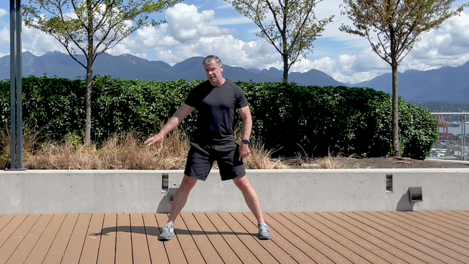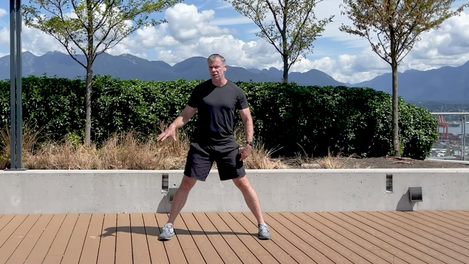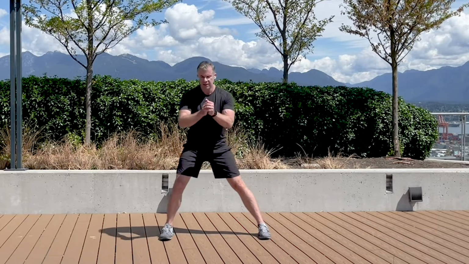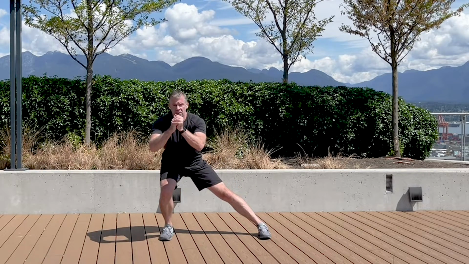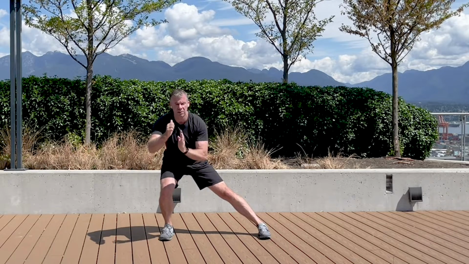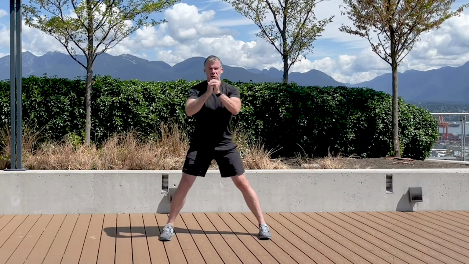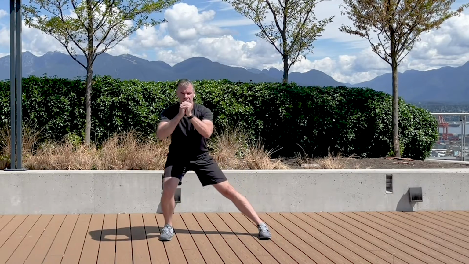And on the right side, when you get to the bottom, I want your foot, ankle, knee, and hip all in a straight line. So it looks like this. And if you look, my foot, ankle, knee, and hip are all in alignment. And if you were to draw a line down the middle of my body, it looks like I'm squatting, right? So I'll show you a couple more here.